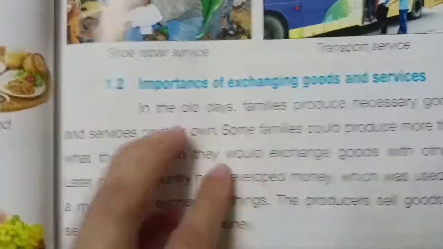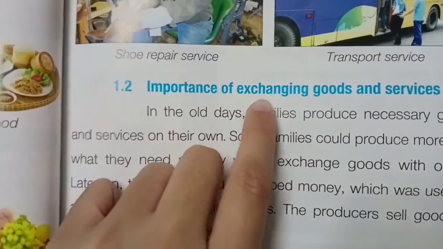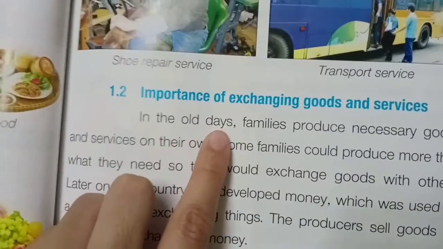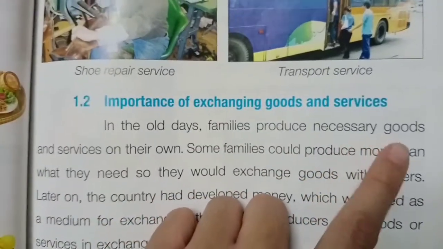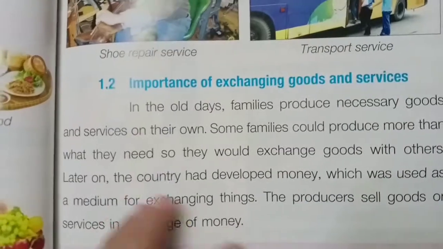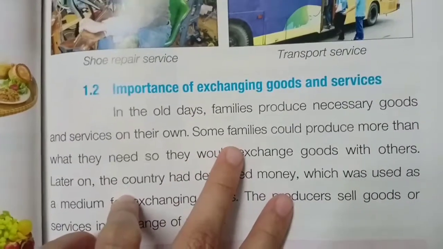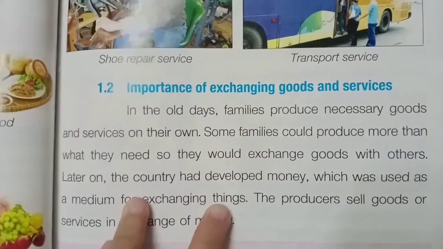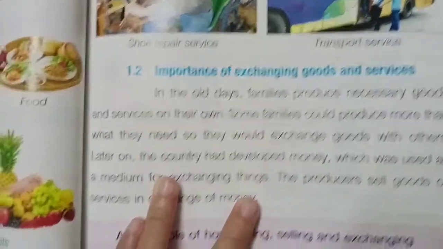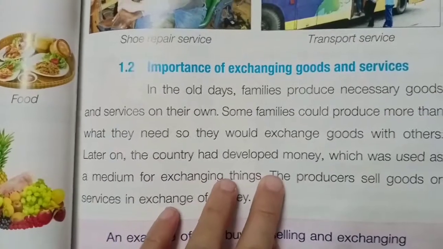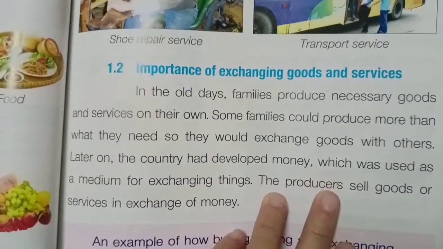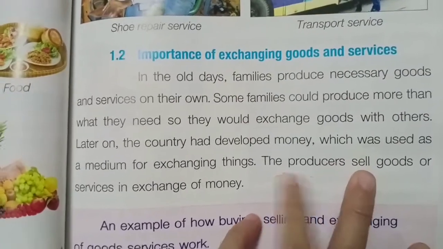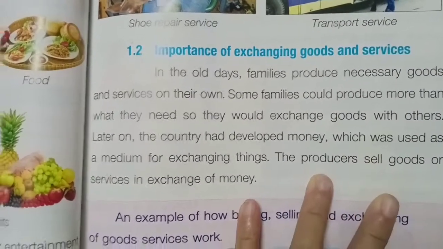Now, we have the importance of exchanging goods and services. In the old days, families produced necessary goods and services on their own. Some families could produce more than what they needed, so they would exchange goods with others. Later on, the country developed money, which was used as a medium of exchange. The producer sells goods or services in exchange for money.